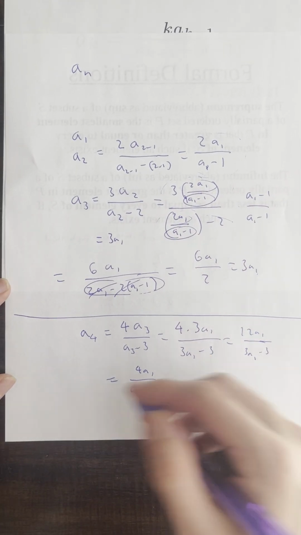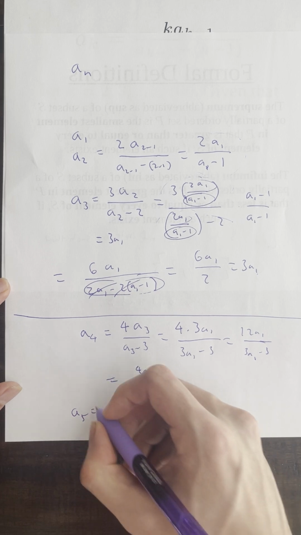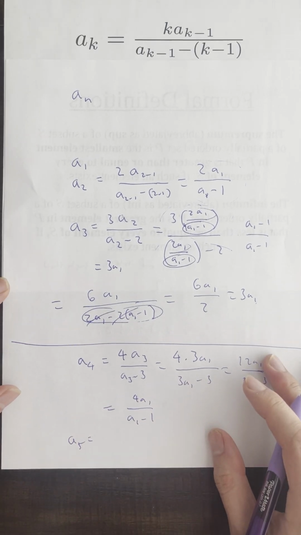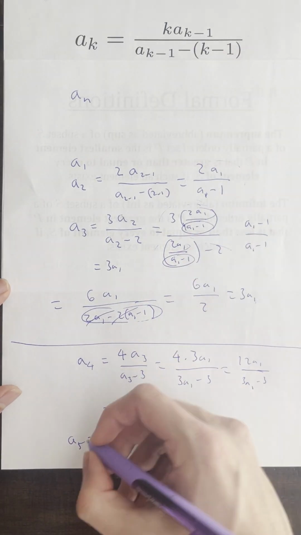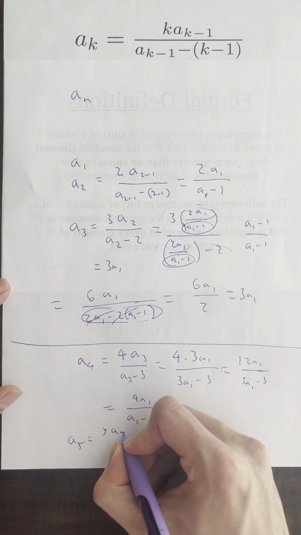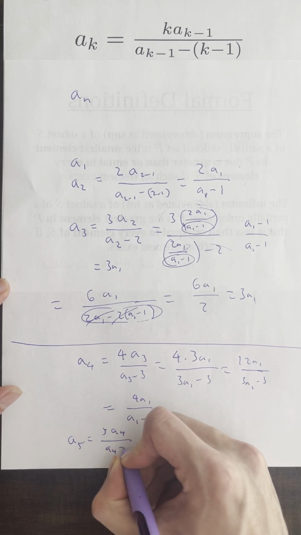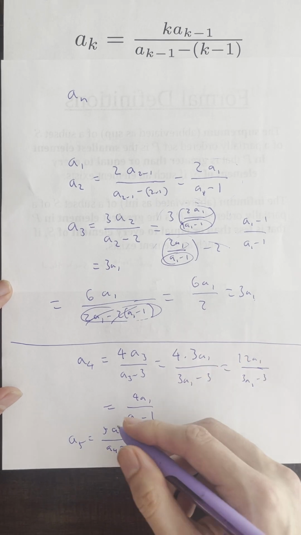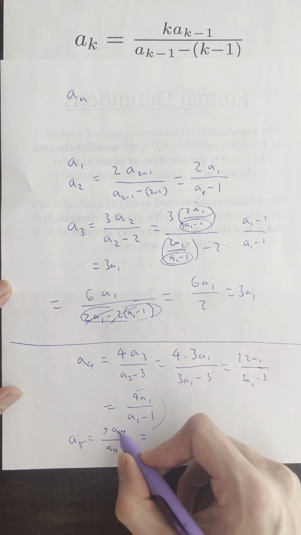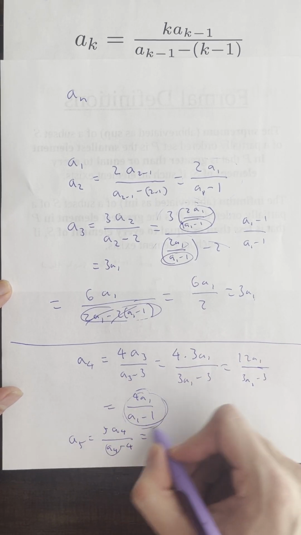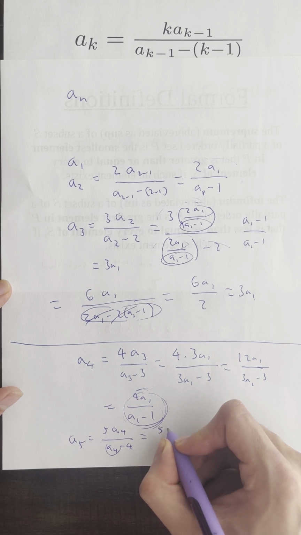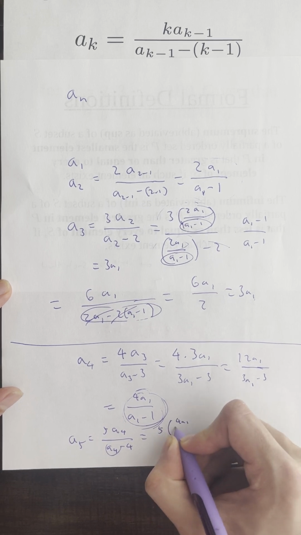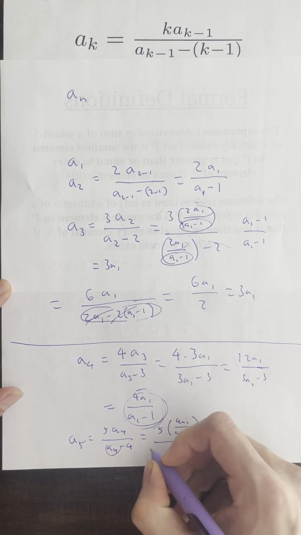How about A5? That's going to be equal to, let's look at the recurrence again, 5 times A4 over A4 minus 4. Then A4 is this, so I change A4 to this, and this one to this as well. So 5 times 4A1 over A1 minus 1. Careful here.